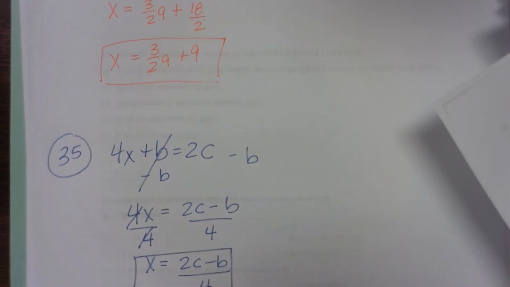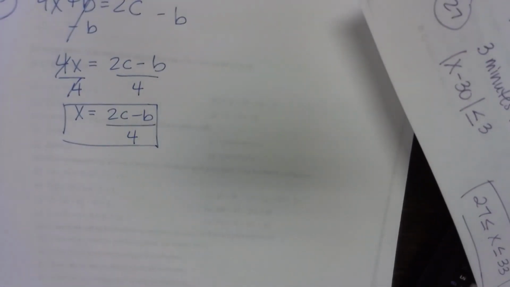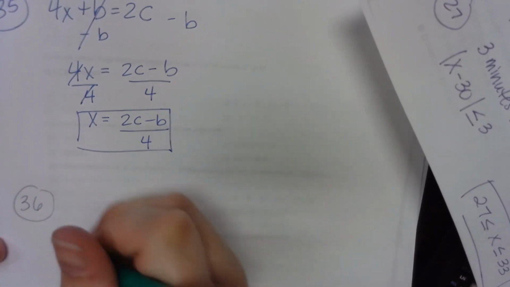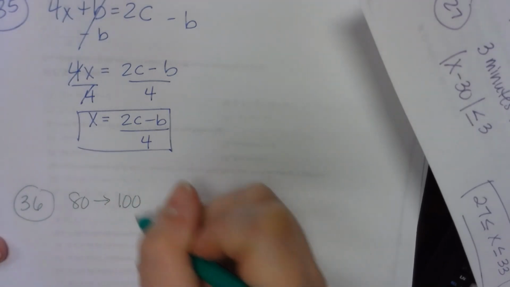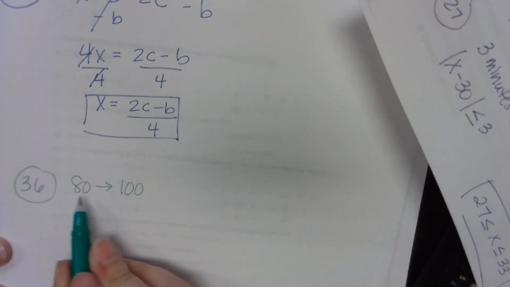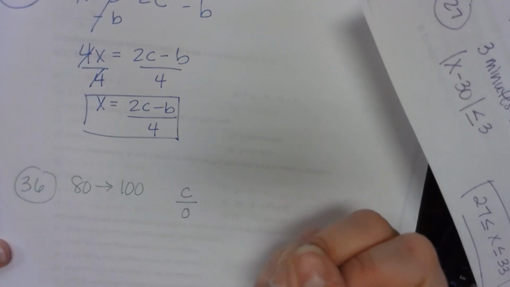For number 36, they have a product that went from 80 to 100, and they want to know what the rate of change was for that. So what you want to do when you're dealing with this and you're trying to figure out the percentage difference between 80 and 100 is you want to put the amount of change and you want to divide it by the original number. Okay? So 80 to 100 means it went up 20, right?